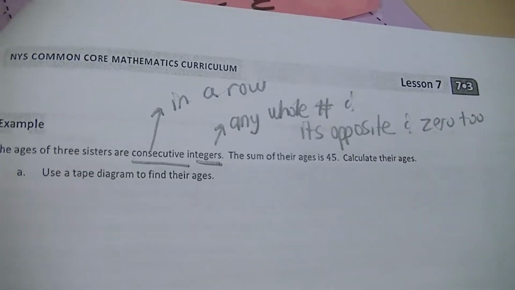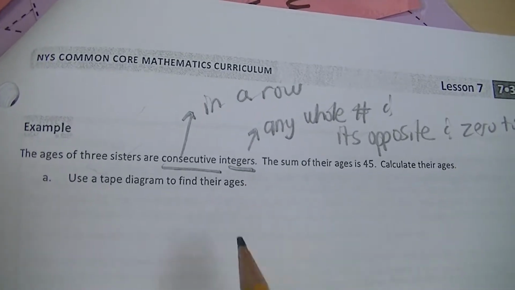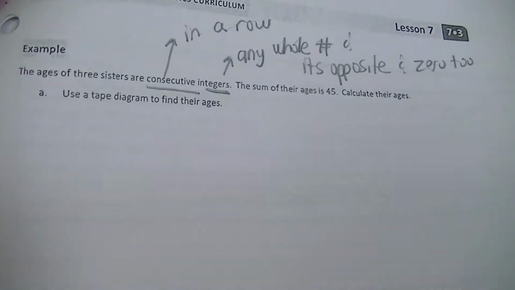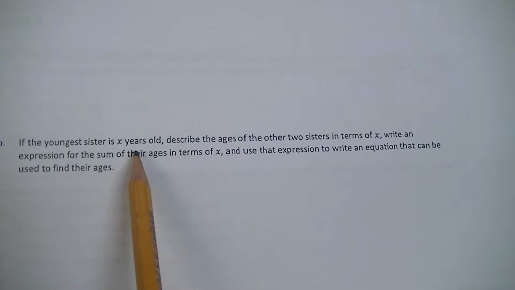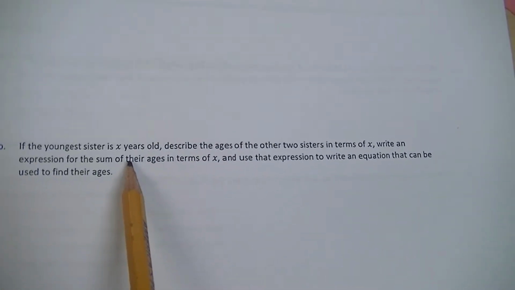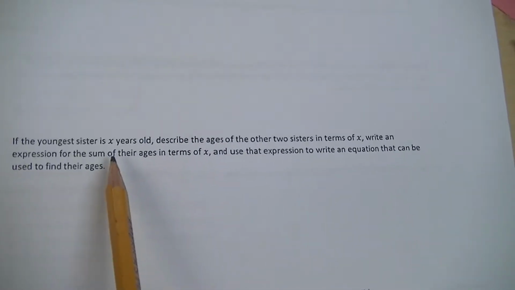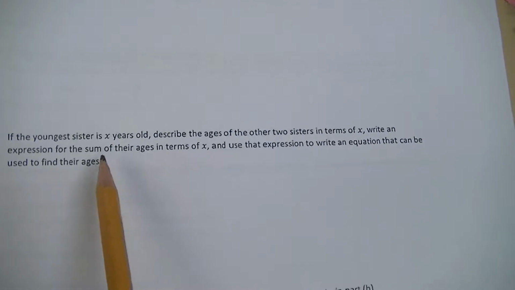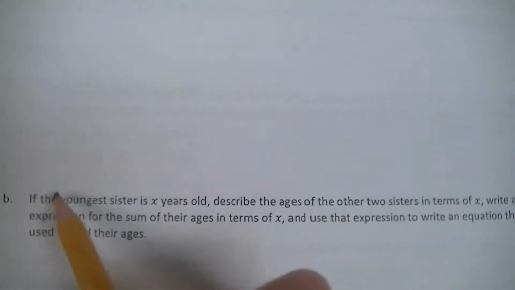Since we can't have a negative age, I know that all the negative integers would be excluded from this. Okay, so let's go down to what it wants us to do. If the youngest sister is x years old, describe the ages of the other two sisters in terms of x. Write an expression for the sum of their ages in terms of x. Use that expression to write an equation that can be used to find their ages. So we're supposed to find their ages, and they give us some information right here.